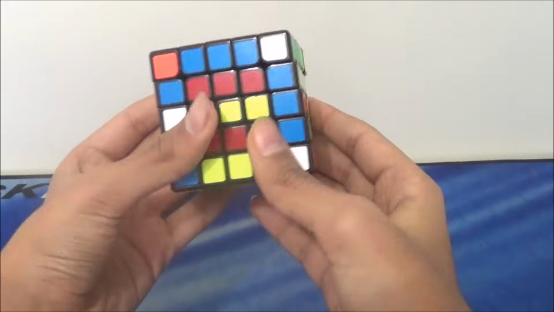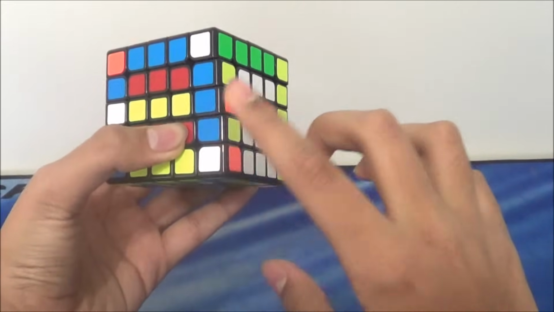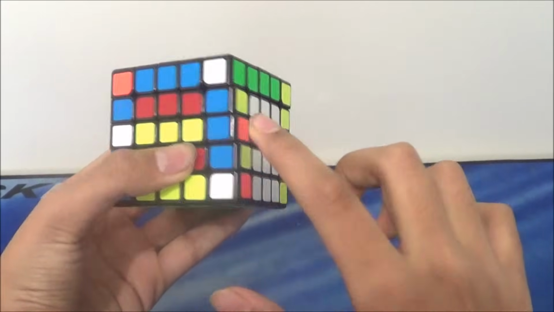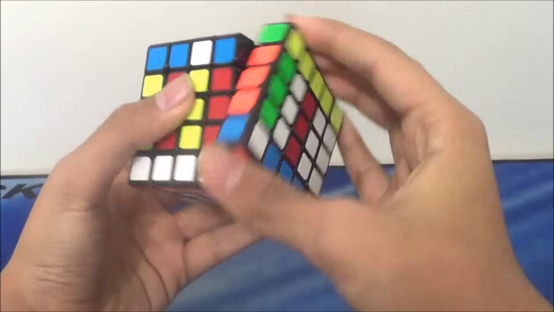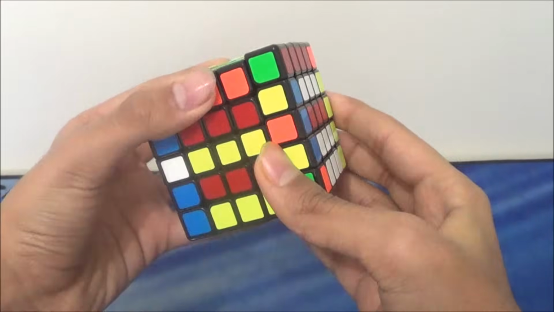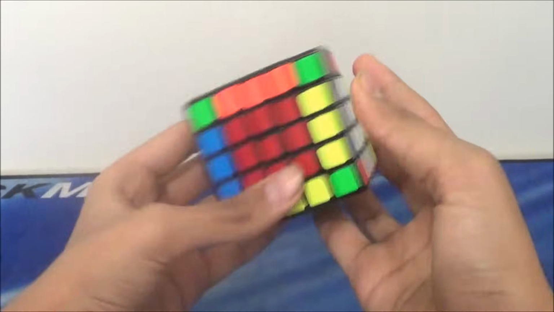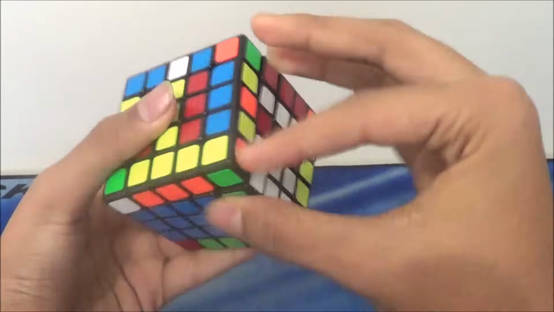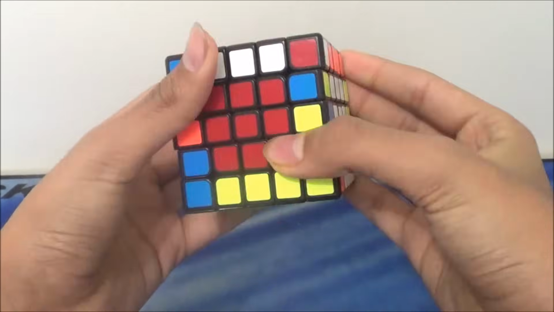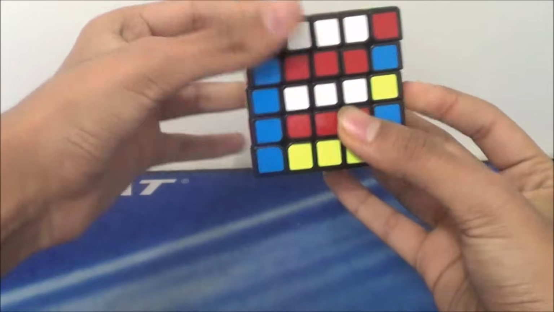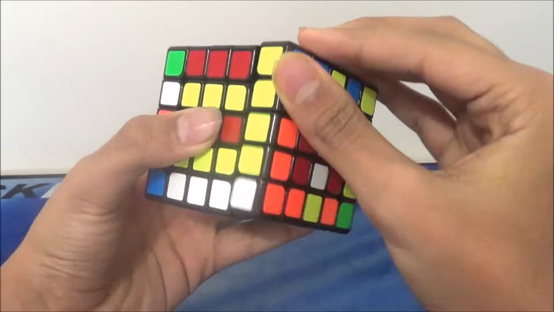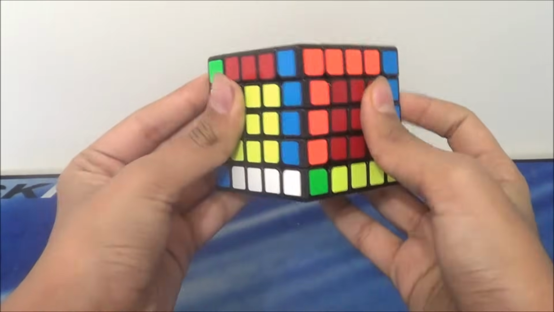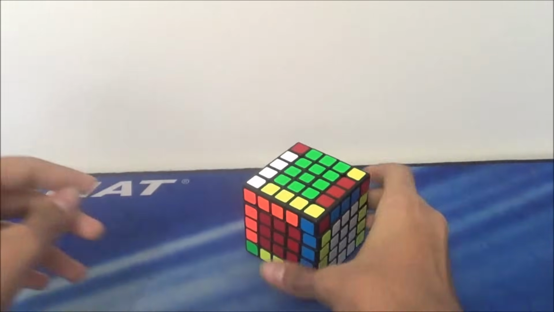It doesn't matter. But whichever way you move it, flip that edge. So since I moved it to the right here, I'd flip this right edge. And then just realign the centers. That just solves it. It's really simple. So for example, if I moved it to the left, I'd flip this edge. Then realign the centers. That solves those two.